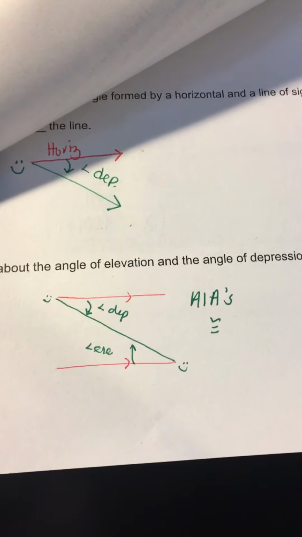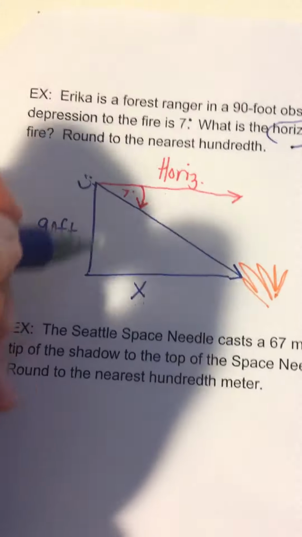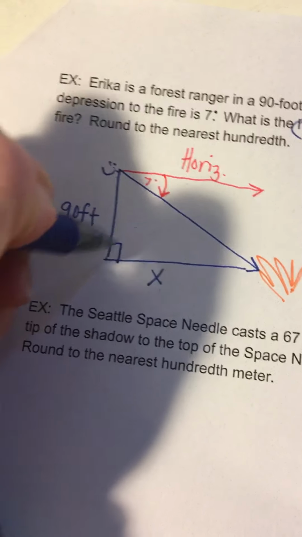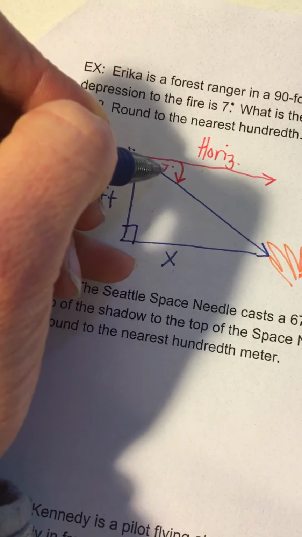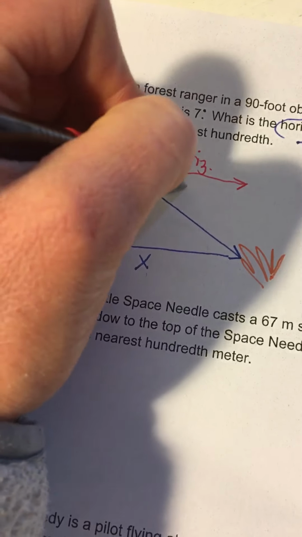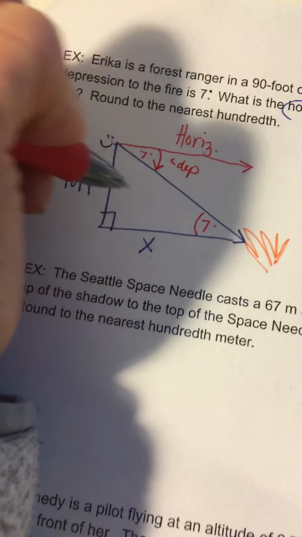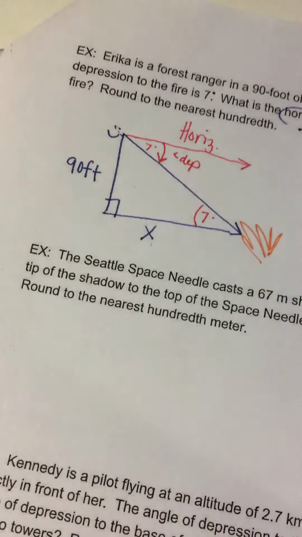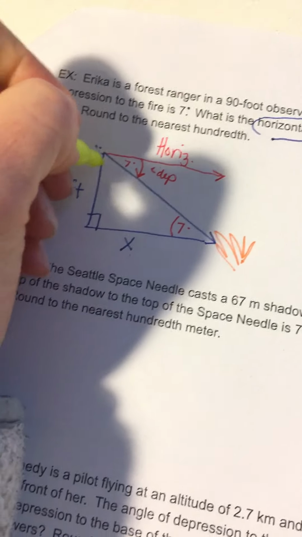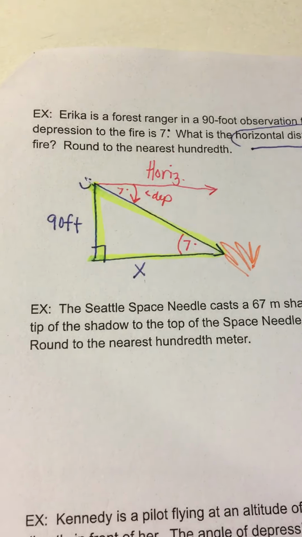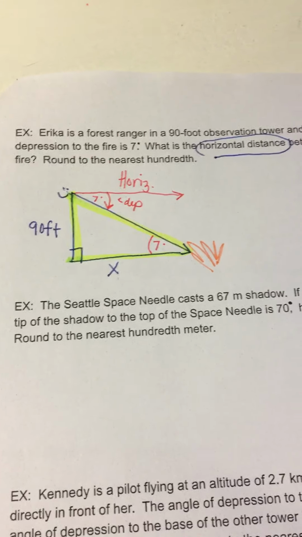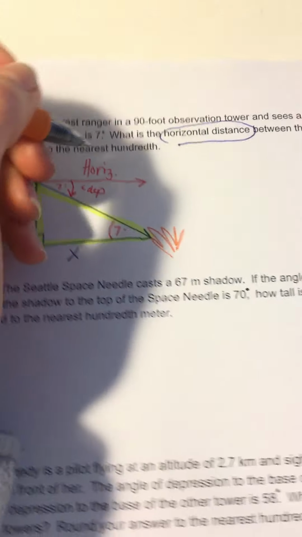So remember earlier I said angle of depression and elevation are exactly the same. So the easiest way to do this problem is to recognize that the tower and the ground will form a right angle. Since the horizontal up here and the ground are going to be parallel, this angle is 7 degrees. It's my angle of depression. I can also say the angle of elevation is 7 degrees because they are equal. And what I'm going to do is use trig then on this triangle right there, okay?